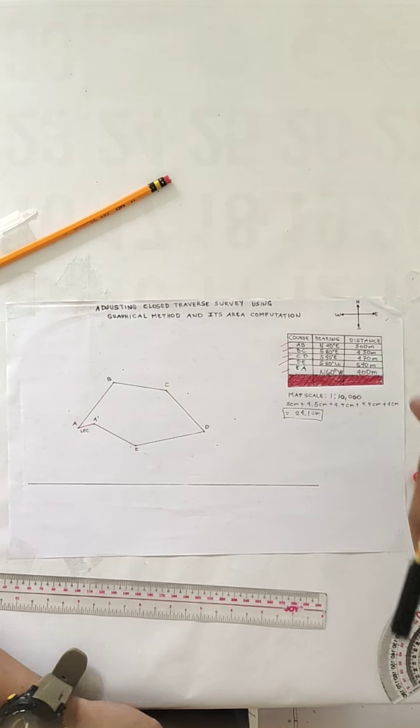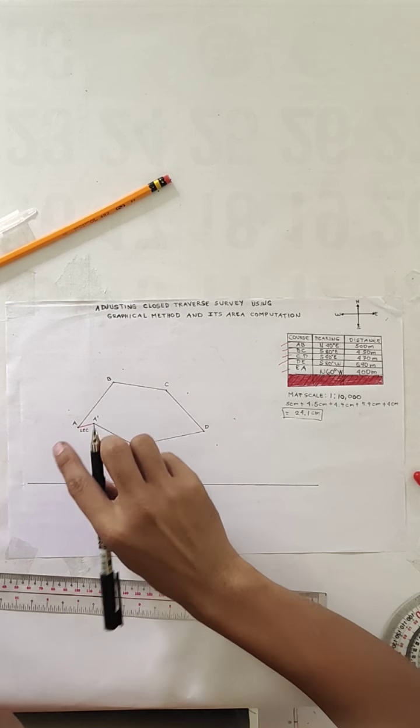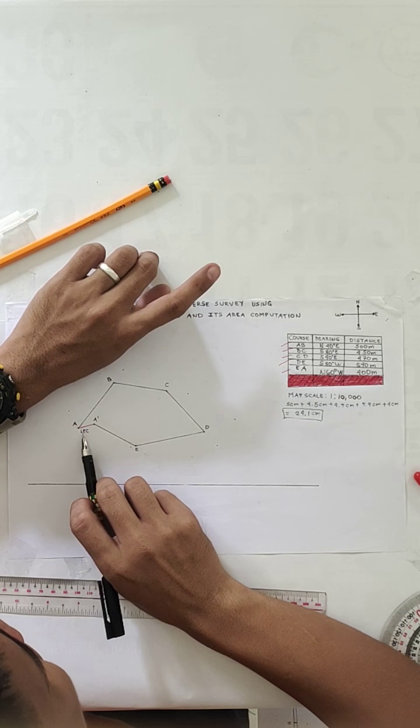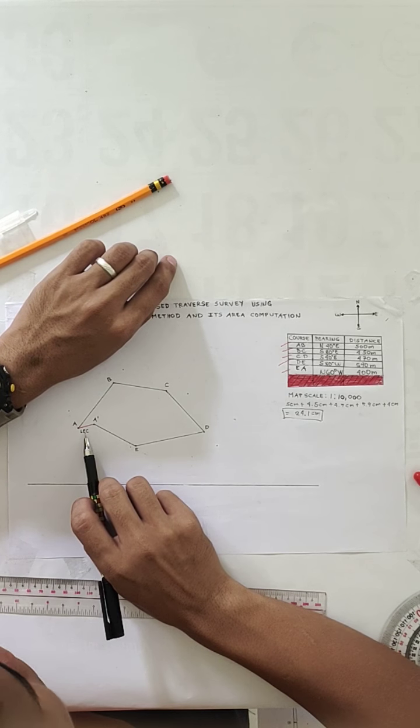The next thing we're going to do is measure the length of the linear error of closure.